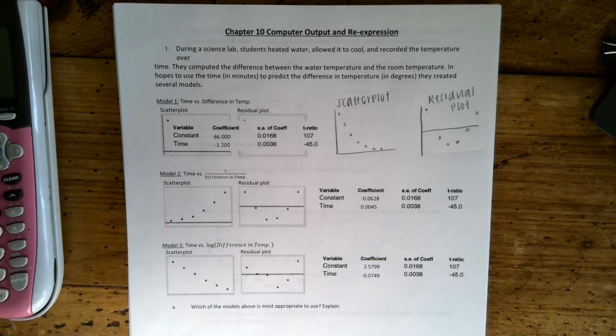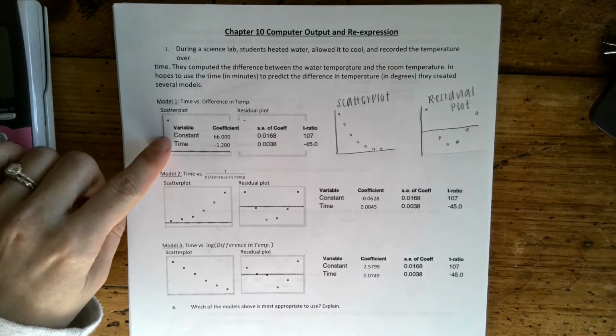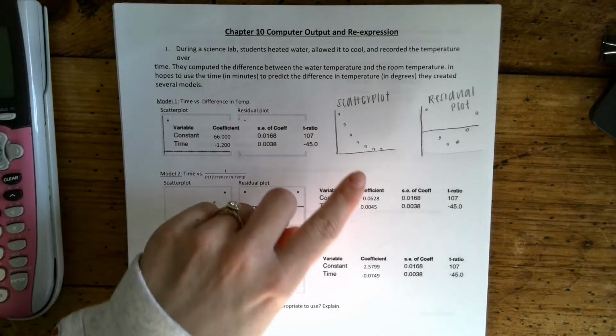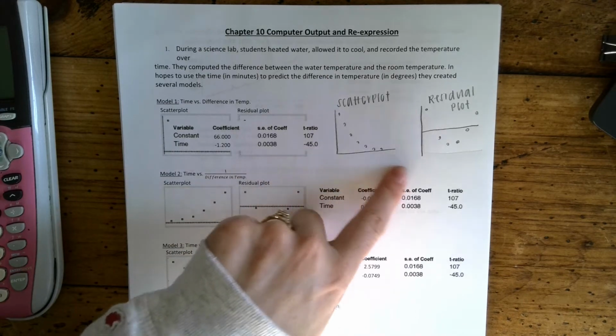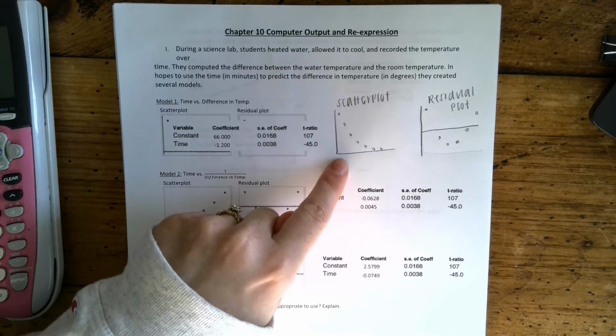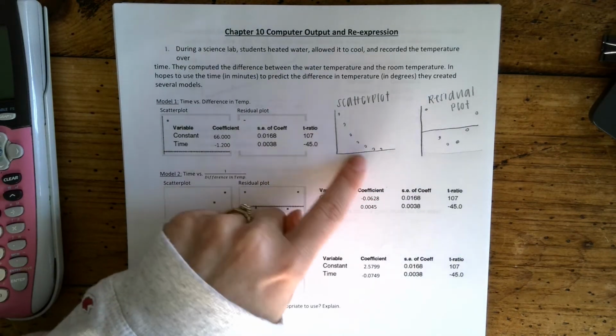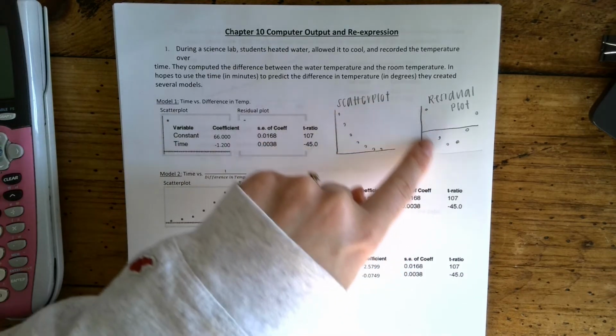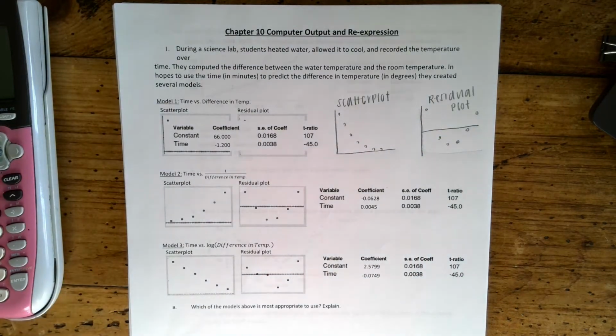In my first example here, mine printed funny. I'm not sure if yours looks like that as well. If so, go ahead and sketch the scatter plot and residual plot off to the side here. The scatter plot is decreasing, but it is making quite a curve. And the residual plot gives me a definite pattern. It's almost looking like a parabola.